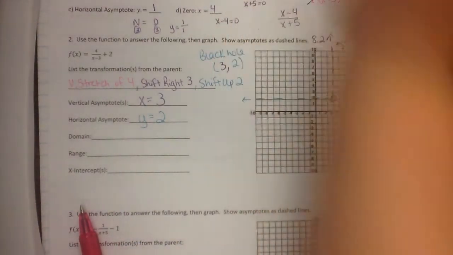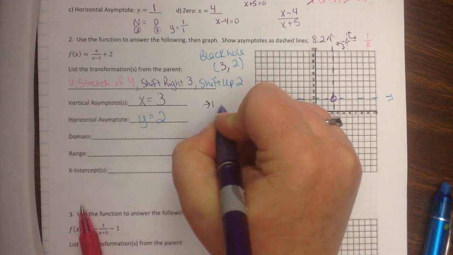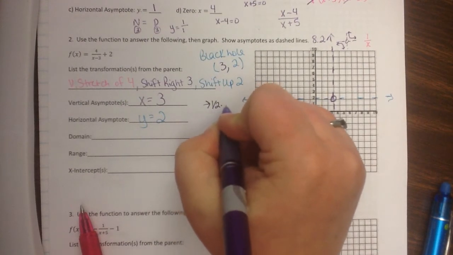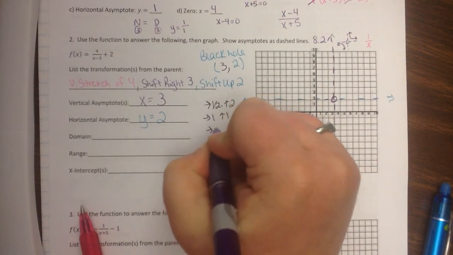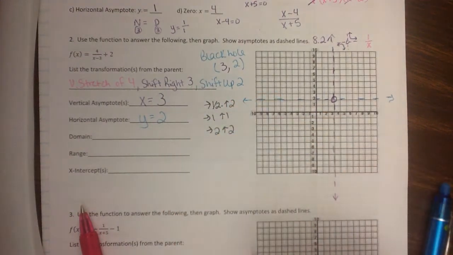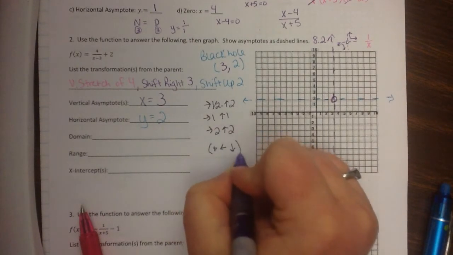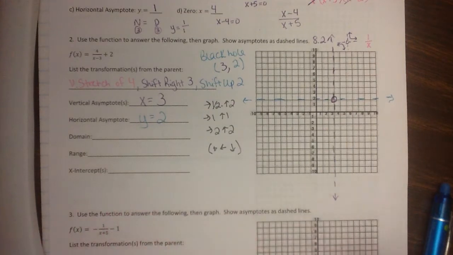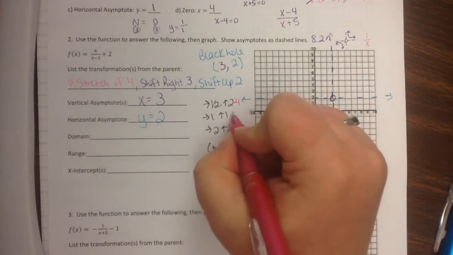Now my normal points are over 1/2 up 2, over 1 up 1, and over 2 up 1/2. We also do left and down as well. But in this case, with a stretch of 4, all of these ups get multiplied by 4.